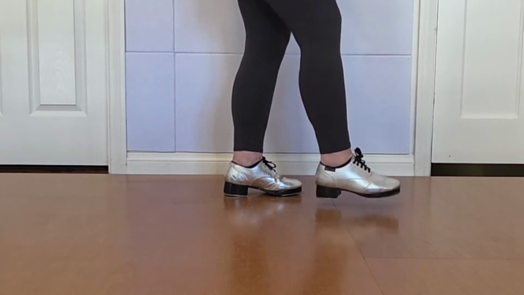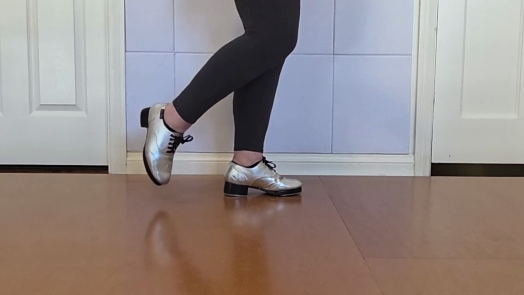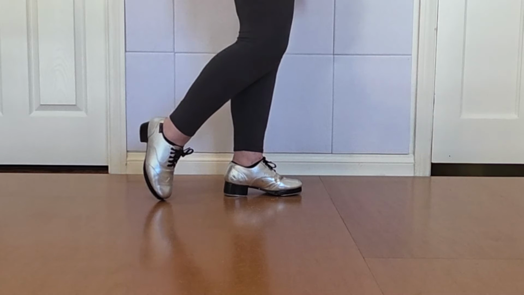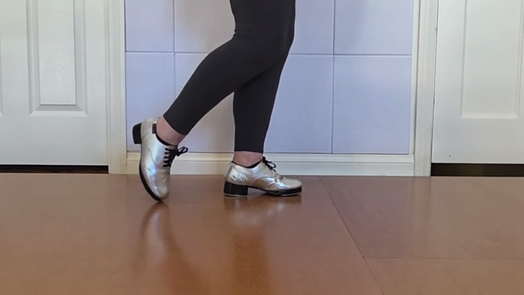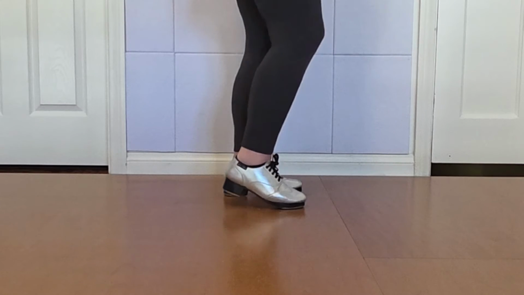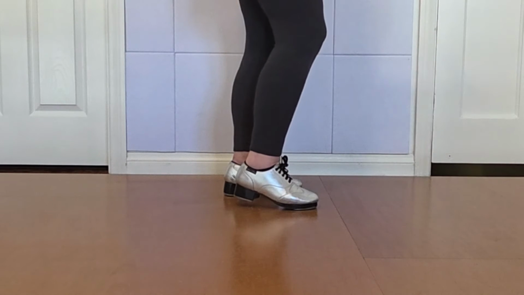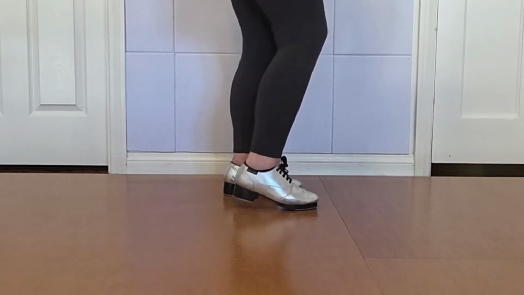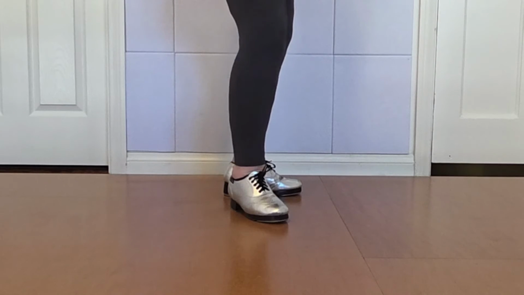So we've got our toe taps. We got our heel digs. We're going to do the toe tip behind. And again, don't pound it. Don't put any weight on it. You're just going to very lightly bounce it off the floor. Then we're going to do the ball of the foot. Just a nice touch next to the supporting leg. And then we'll do a heel drop. And then we're going to do a toe drop.